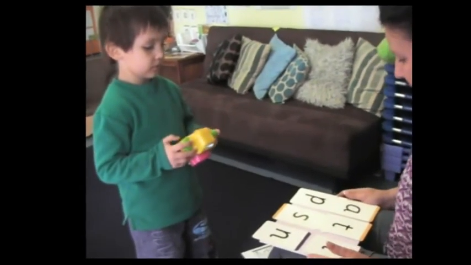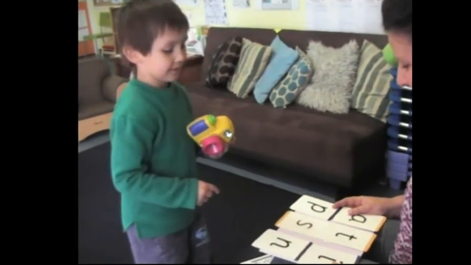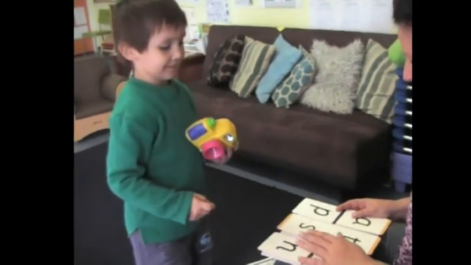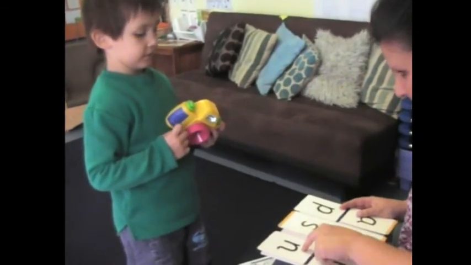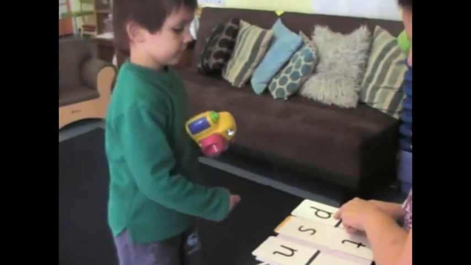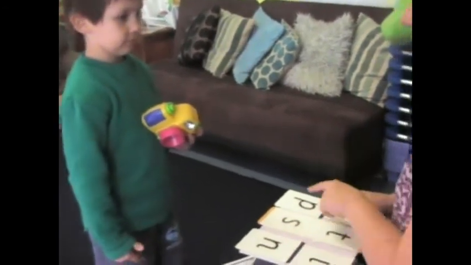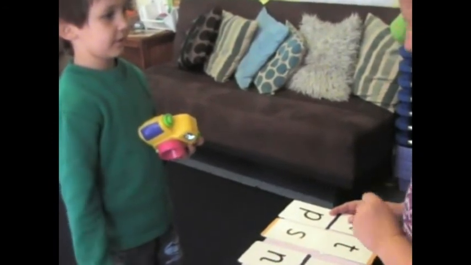Point to P. Yes, point to I. You're so fast. Now, what's the word? Are you going to watch? Follow it with your head. What are the sounds? P, I, N. Pin. You ready?